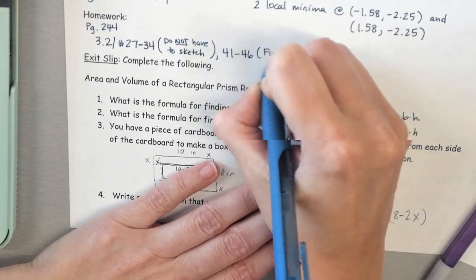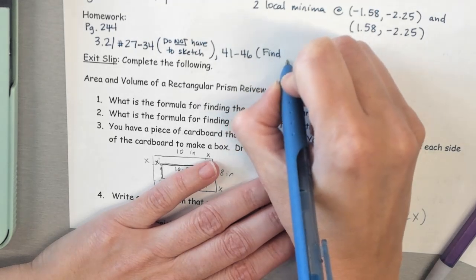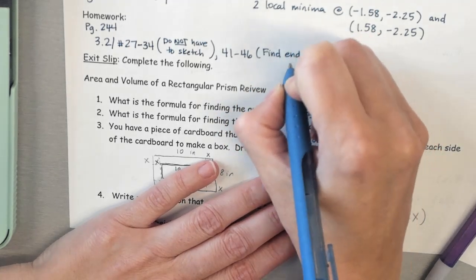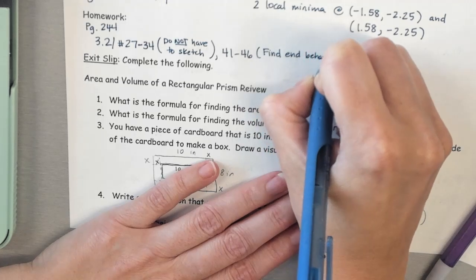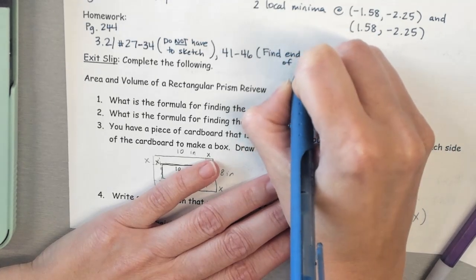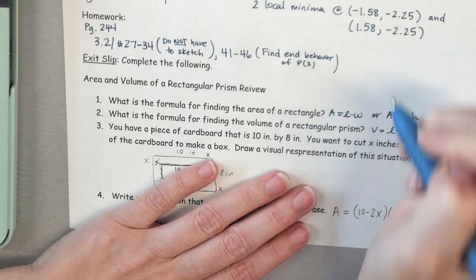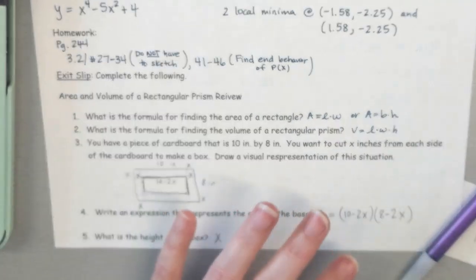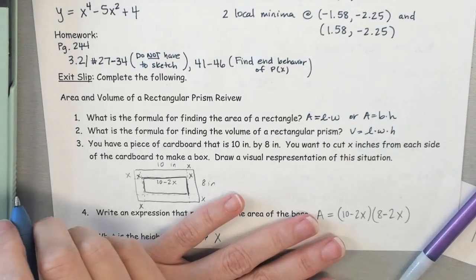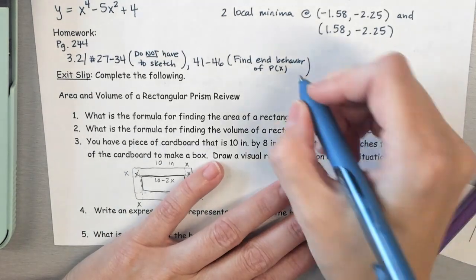All I want you to do for 41 through 46 is find the end behavior. Okay, so for those, just do the end behavior. You can do it exactly how we did in here. You don't have to graph it. You can just use what I showed you.